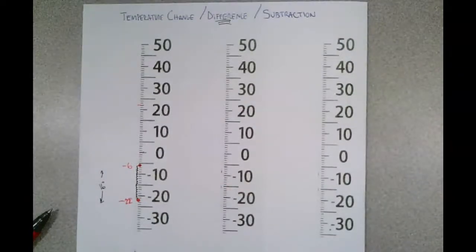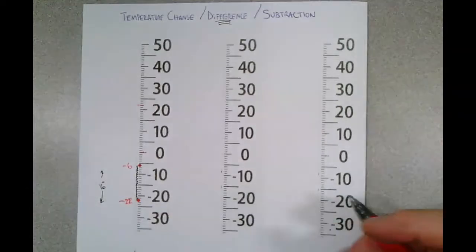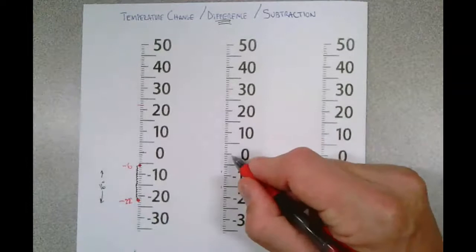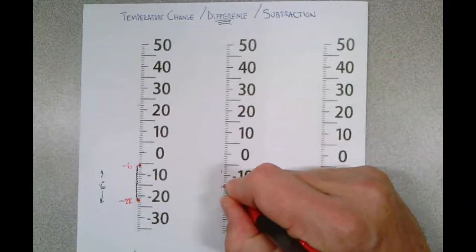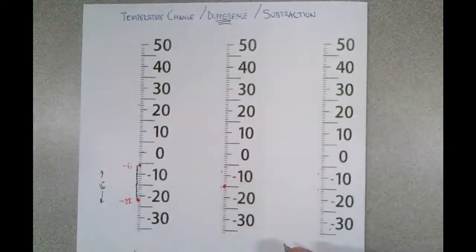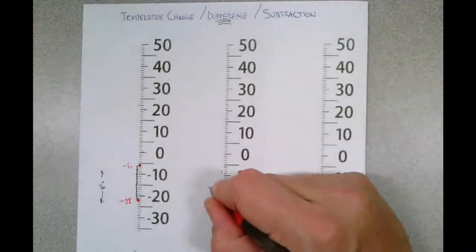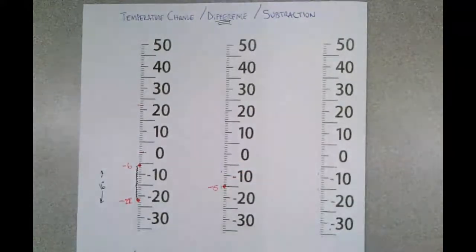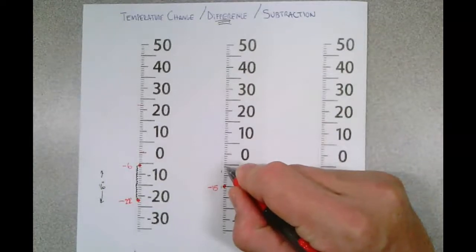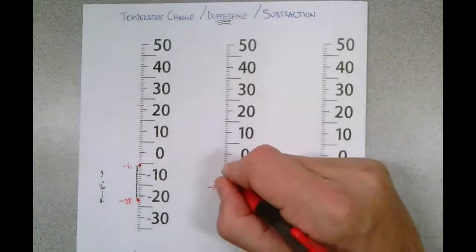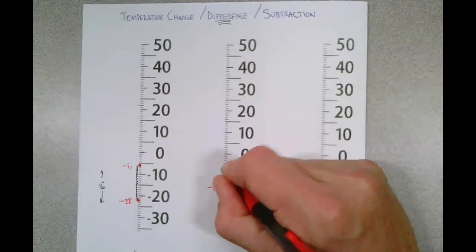So let's take the next problem and see who has the biggest temperature difference. This next one's at minus 15 degrees. 5, 10, 15. So I'm going to put a dot here. You should be doing this on your paper too as notes. I'm going to put minus 15 degrees. And the other temperature is going to be minus 2 degrees. Here's 0, minus 1, and minus 2, just below the 0.